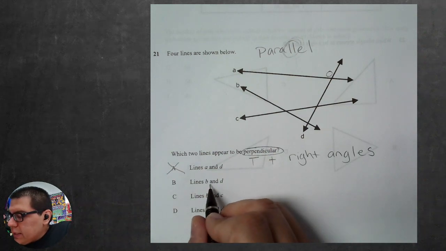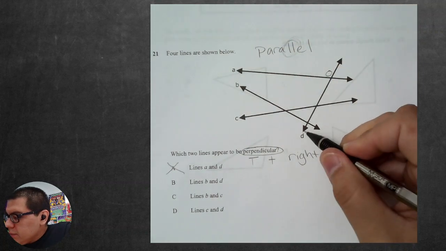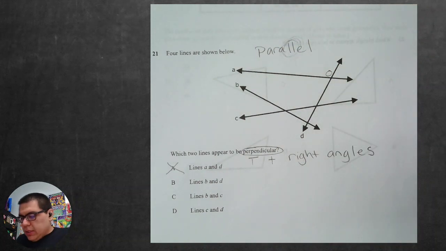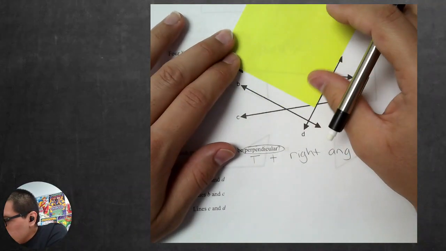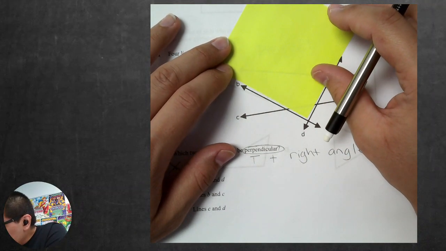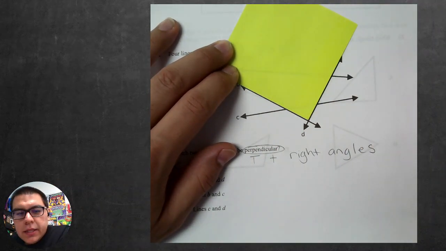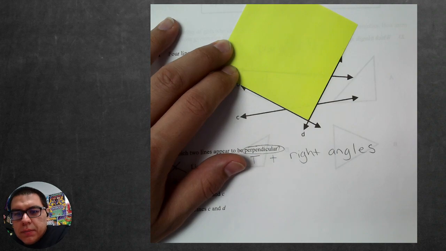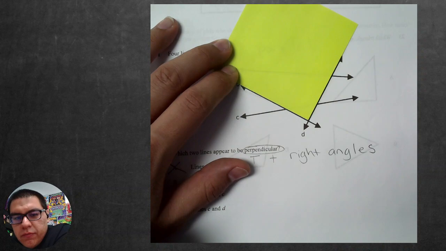Okay, B says lines B and D. So here's line B, here's line D. Let's check again. Vertex of my sticky note, the corner, goes into the vertex of my lines. Ooh, I like that. That fits really well. What kind of angle do I have if my sticky note fits perfectly in my lines?